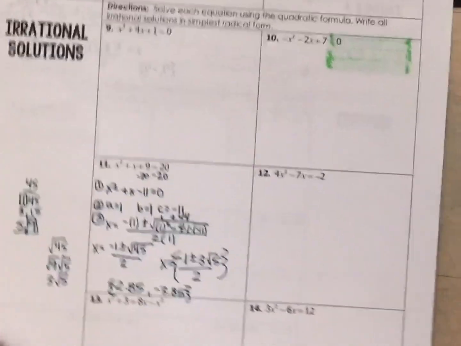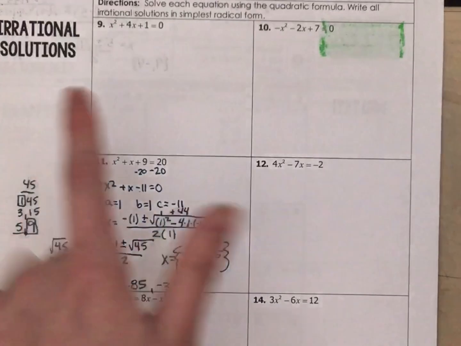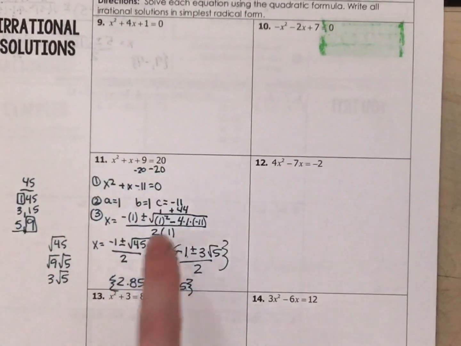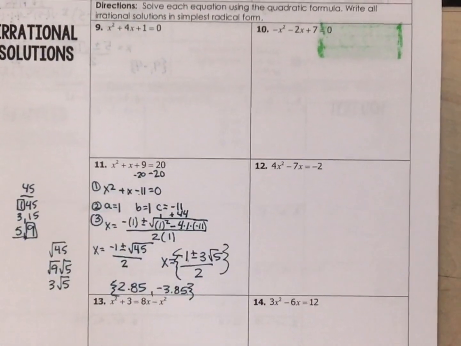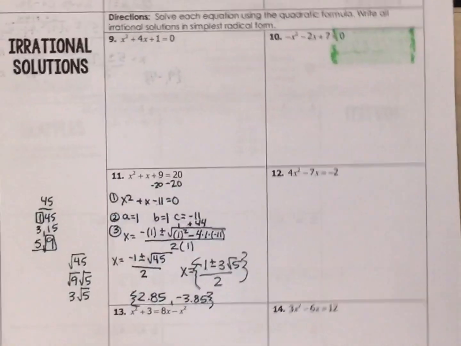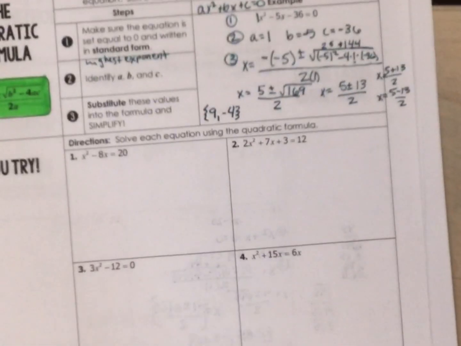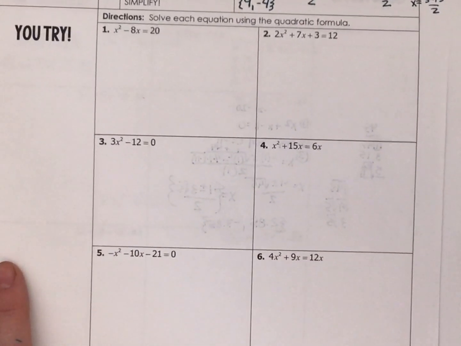So you'll do one more example, one between 9 through 14 here. We already did 11, so you'll want to do one of the other ones instead. And make sure that you do 2 from that front page here. So that's 1 through 6.